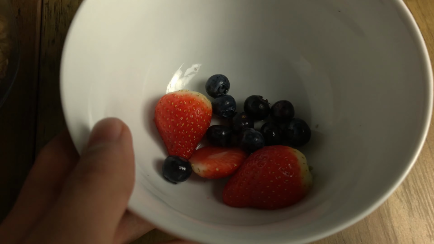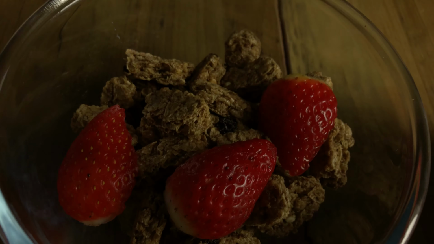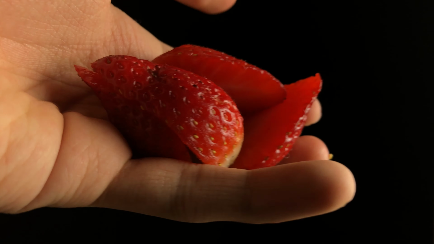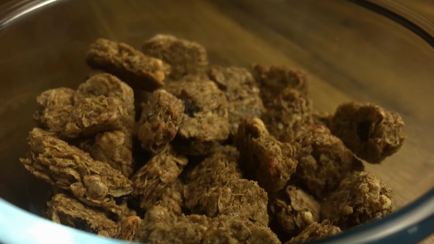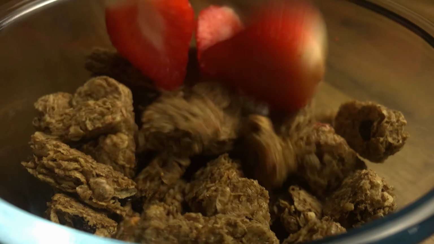One shot that came into my mind was the strawberries falling down past the camera and then landing onto the bowl of cereal. This shot took many attempts as the strawberries were just not falling the way I liked, until finally they all landed correctly and I was satisfied.